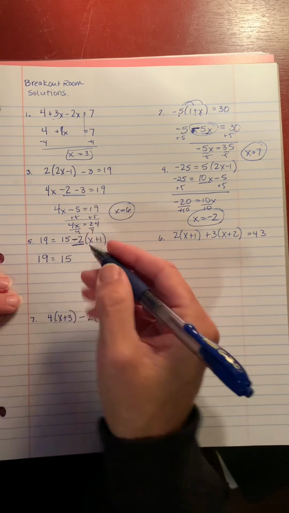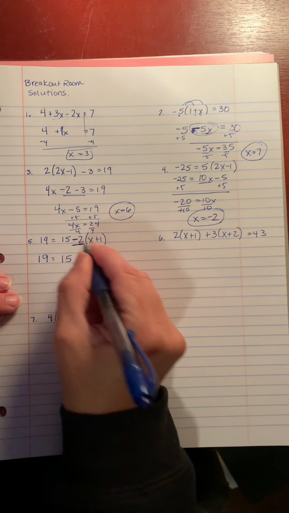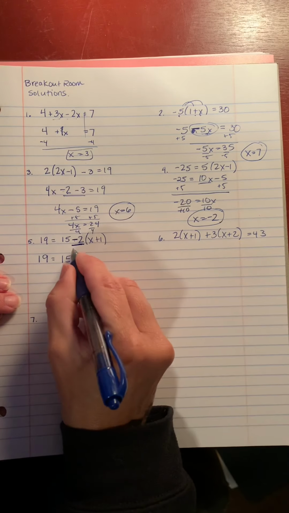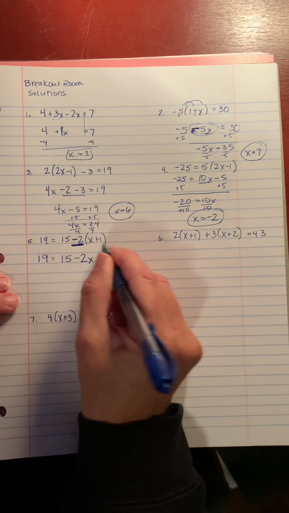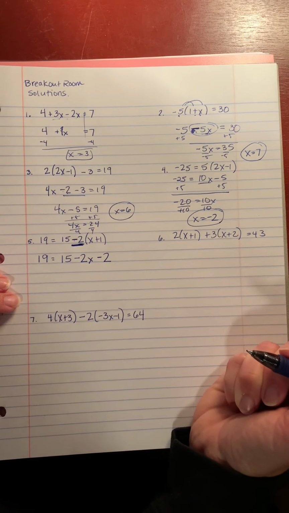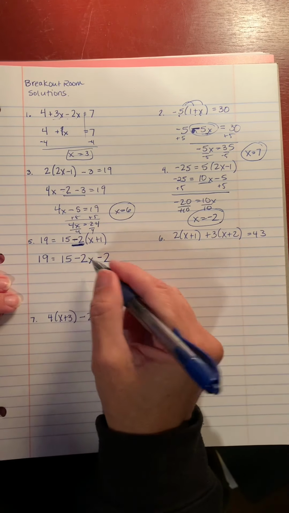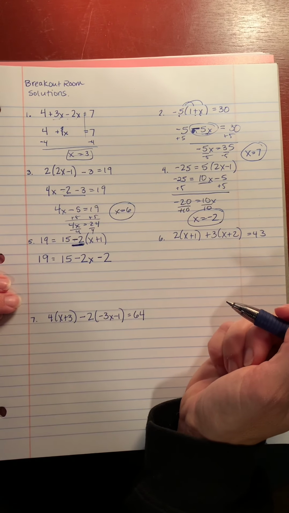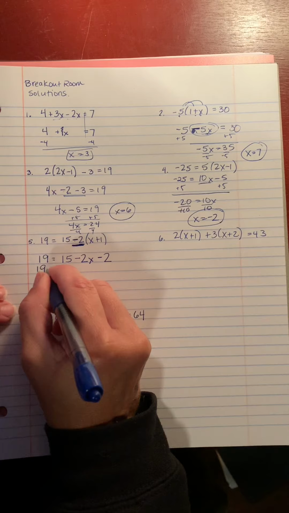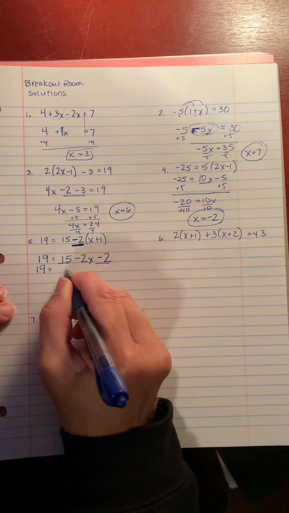But let's just try to advance to the idea of this 2 is negative. So -2 times x is a -2x. And -2 times 1 is a -2. And instead of putting plus minus, or plus the negative, I'm going to just write minus. Okay, 19 equals, we've got a 15 and a -2 makes 13.